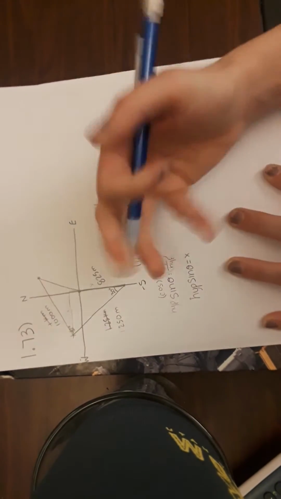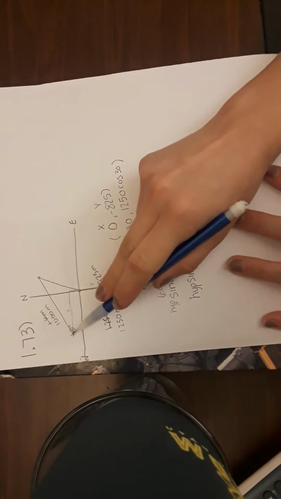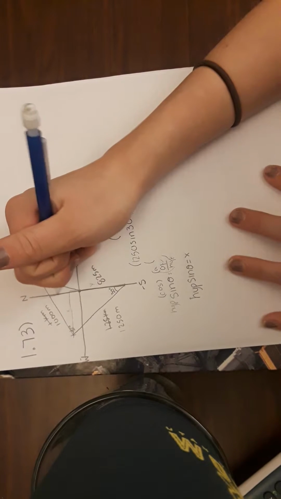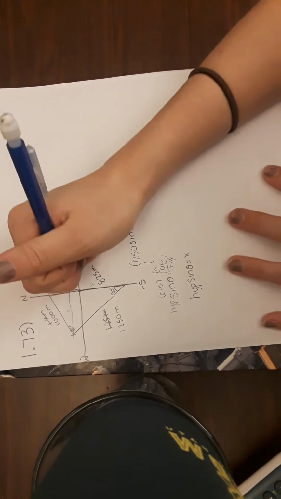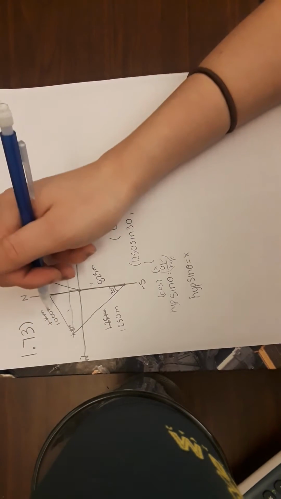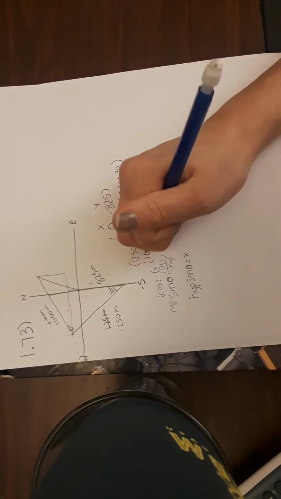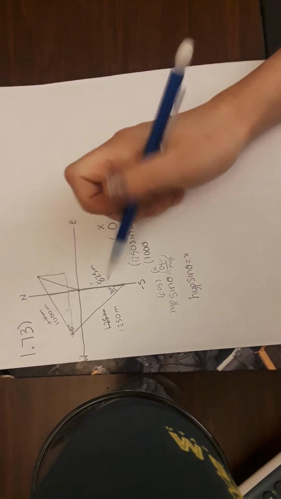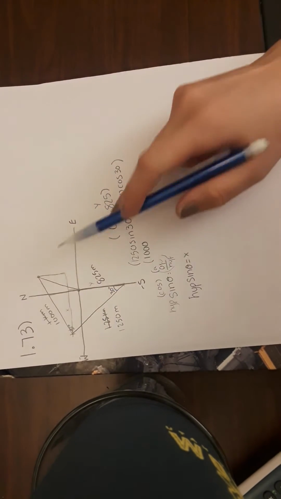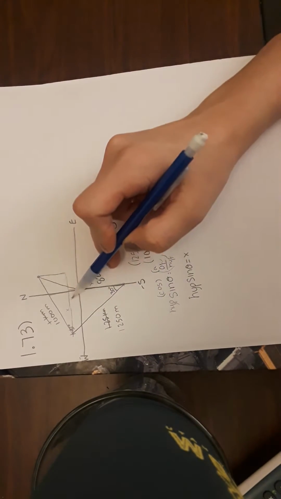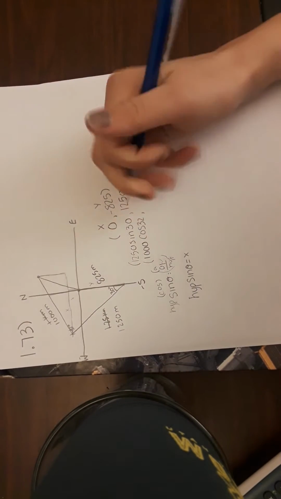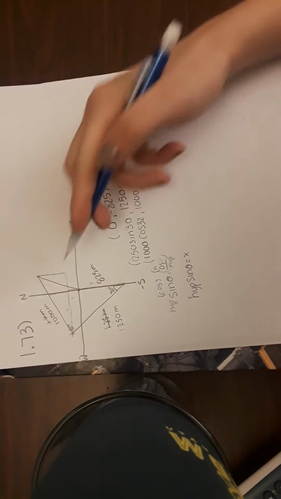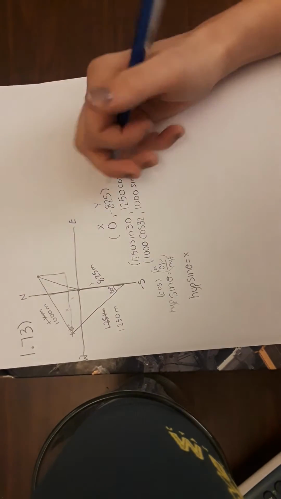I'm just going to get this out of the way a little bit. And then for this line, we're trying to find roughly this triangle with this angle measure and the hypotenuse being that. So we know the hypotenuse is that. Since we're trying to find, for the x, we're trying to find the adjacent, it's going to be cosine 32. And for the sine, we're trying to find the opposite. So it's going to be that.